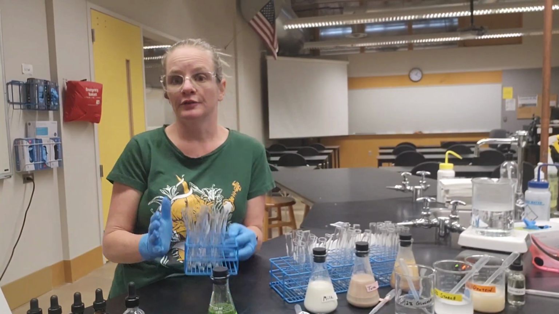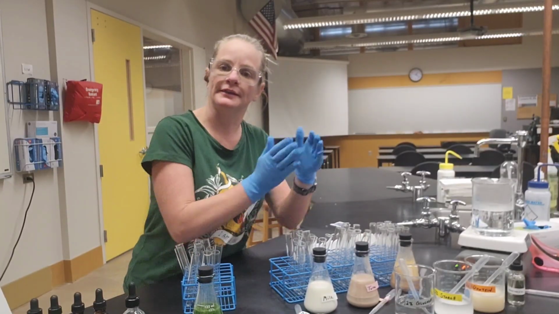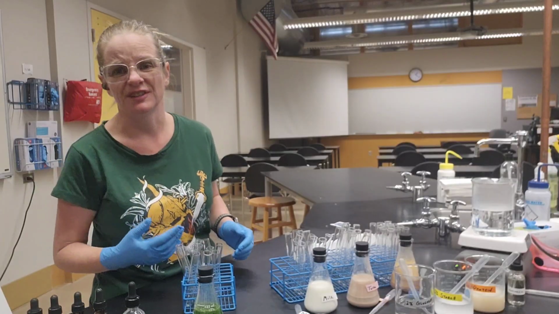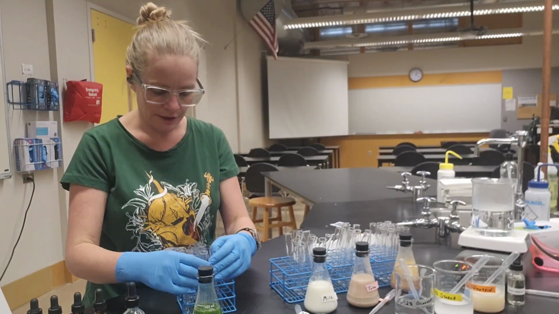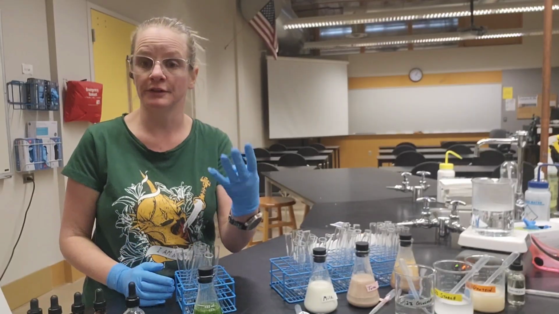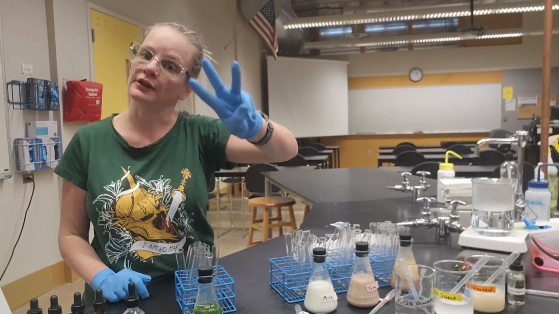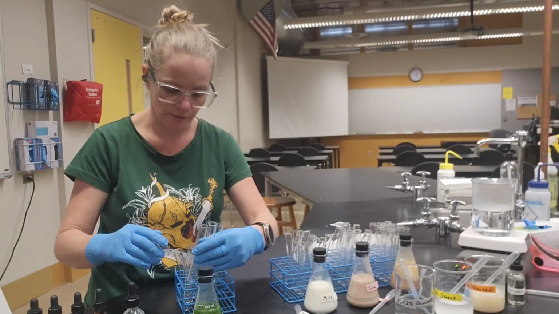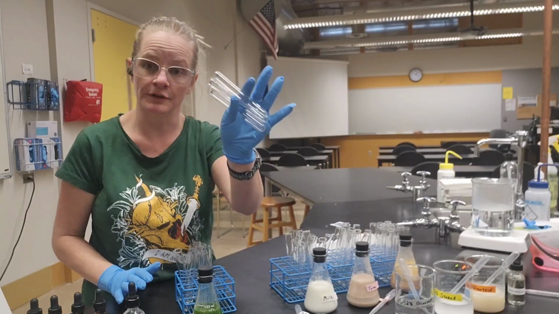I'm going to walk you through setting up the lettuce test. And then I'm just going to repeat that process for all the other foods instead of making you sit here and watch me do that, because nobody wants to watch me do that. I'm going to be testing for 4 different biomolecules, and for each biomolecule I need 3 treatments. So now what I'm going to do is I'm going to take my test tubes. I'm going to have 4 sets of 3.